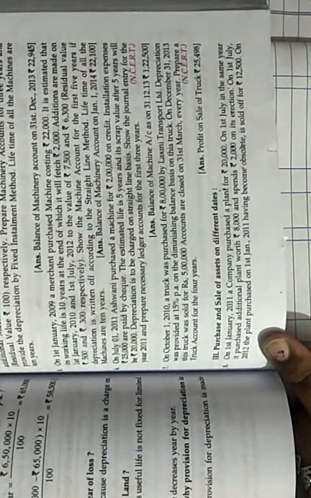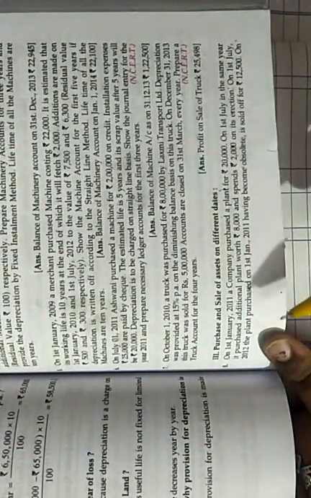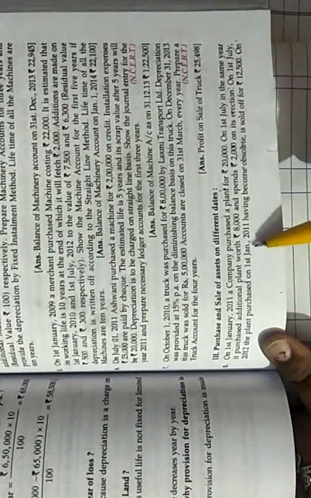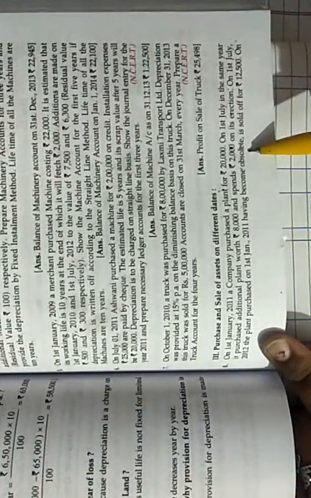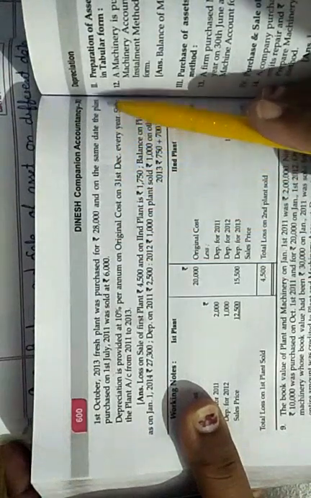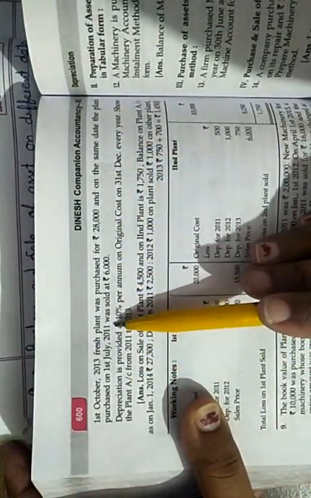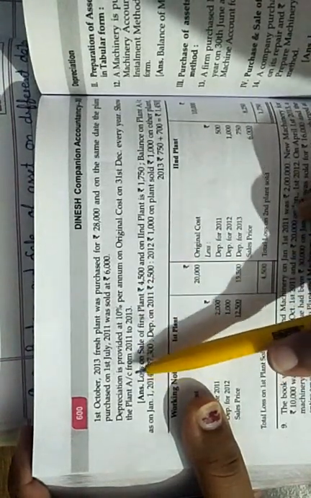its erection. On 1st July 2012, the next year, the plant purchased on 1st January 2011, having become obsolete, was sold off for rupees 12,500. On 1st October 2013, a fresh plant was purchased for rupees 28,000 and on the same date the plant purchased on 1st July 2011 was sold at rupees 6,000. Depreciation is provided at 10%. On 31st December every year we have to prepare the plant account from 2011 to 2013.